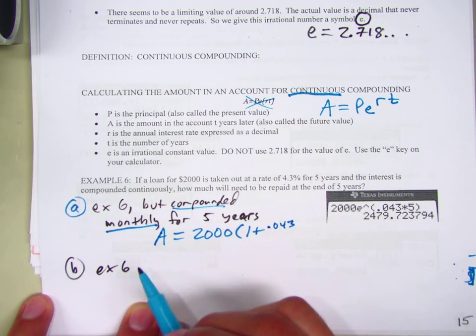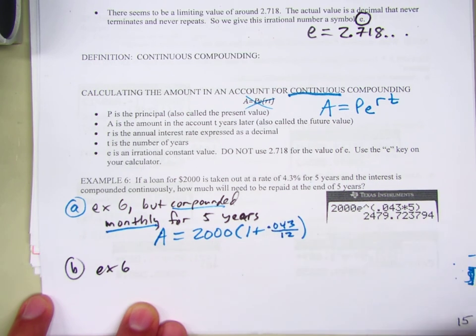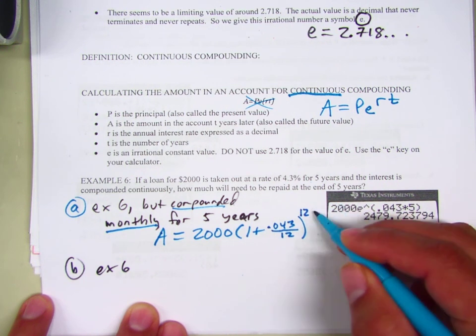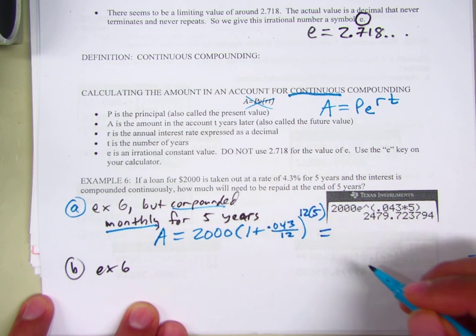Compounded monthly is the key, so that tells me to split this up 12 times over a year. And my exponent will now be n times the number of years, which in the problem is 5. This one we're not going to cheat because it's not done for us.